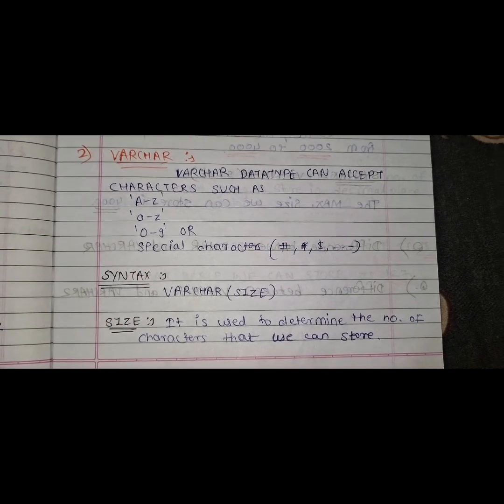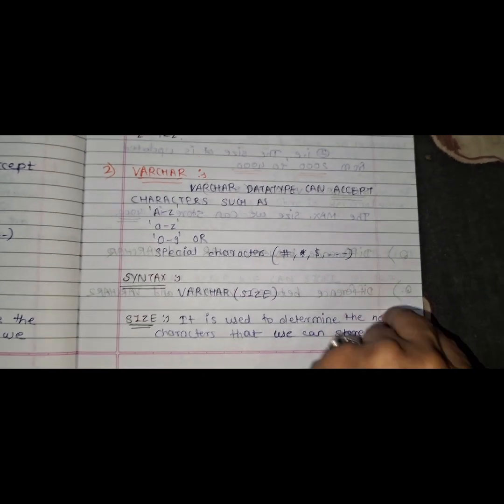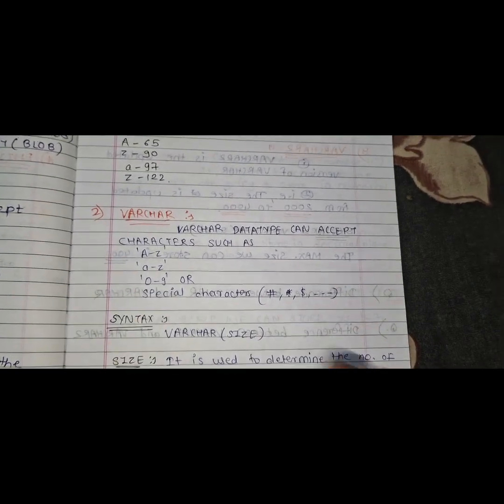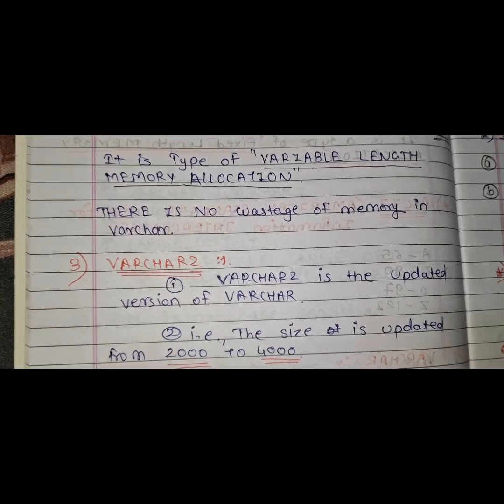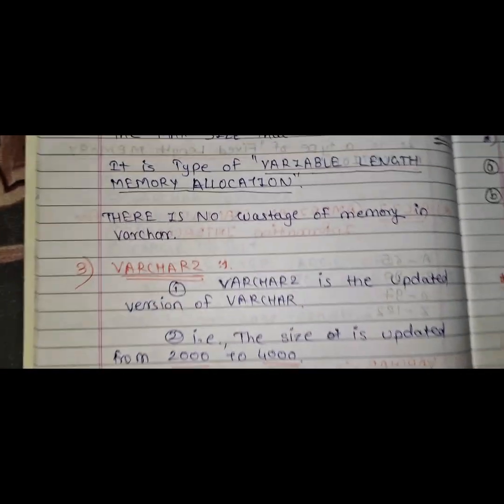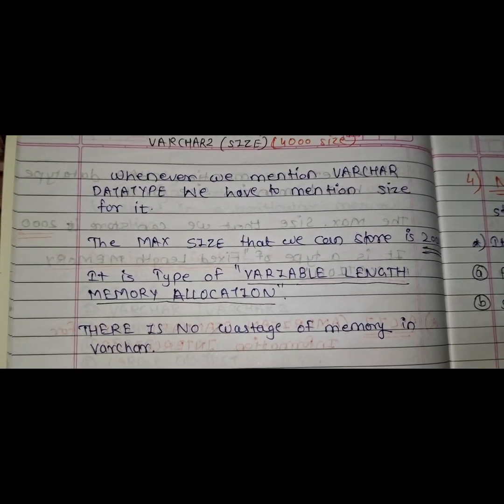Same size is used to determine the number of characters that we can store. The only difference between char and varchar is about the size. Maximum characters stored in char is 2000, and in varchar it is the same, 2000. There is another one, varchar2, which stores 4000.